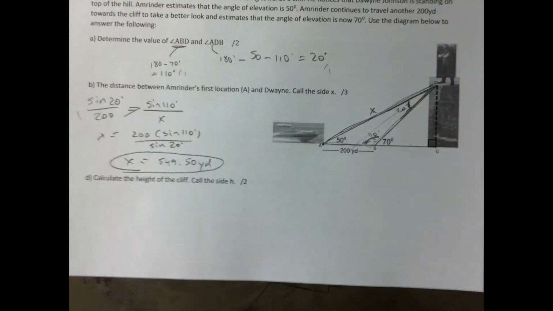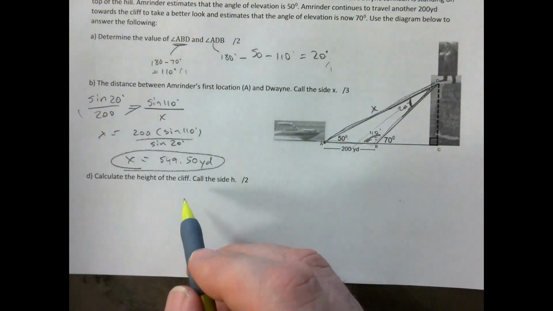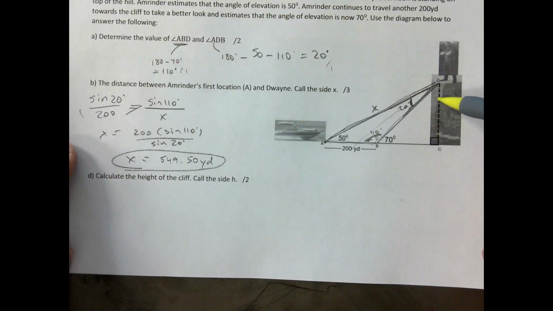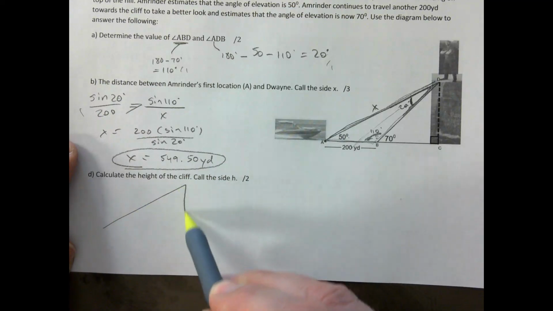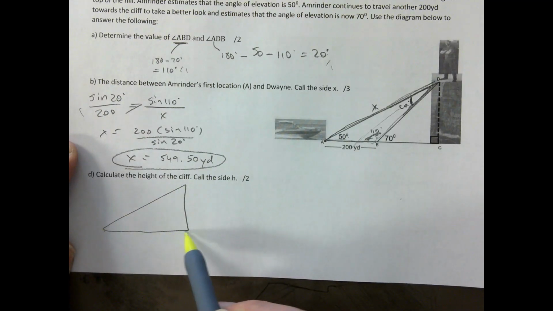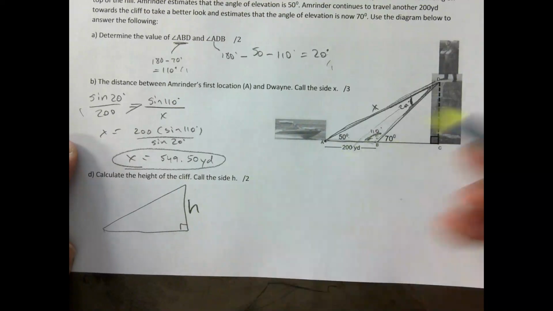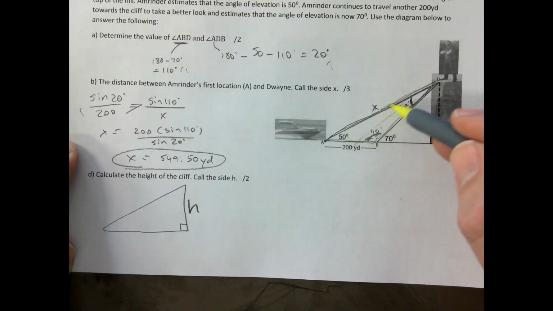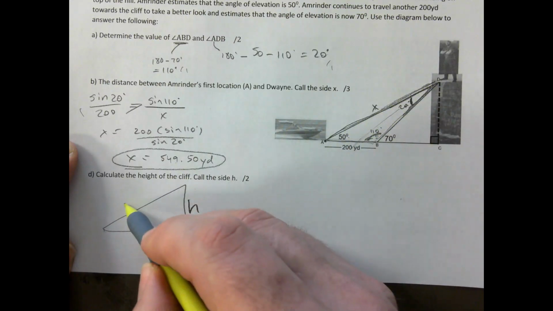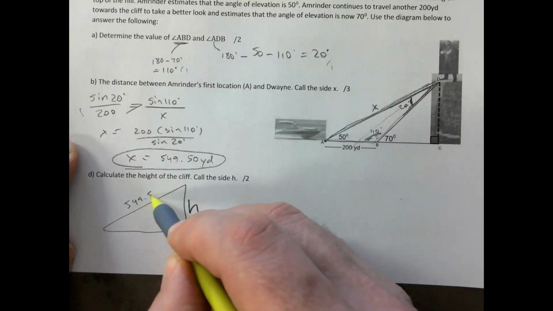Okay. Calculate the height of the cliff. So the height is right here. I'm going to say this. You want a slant. This is the height of the cliff right here, the dashed line. I'm going to use this answer that I just found, which is 549.50.